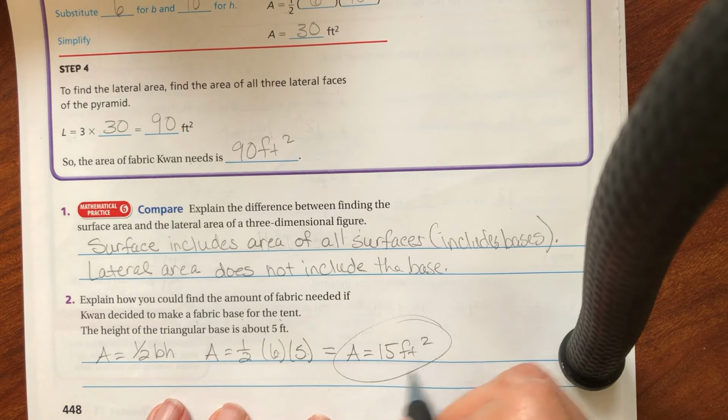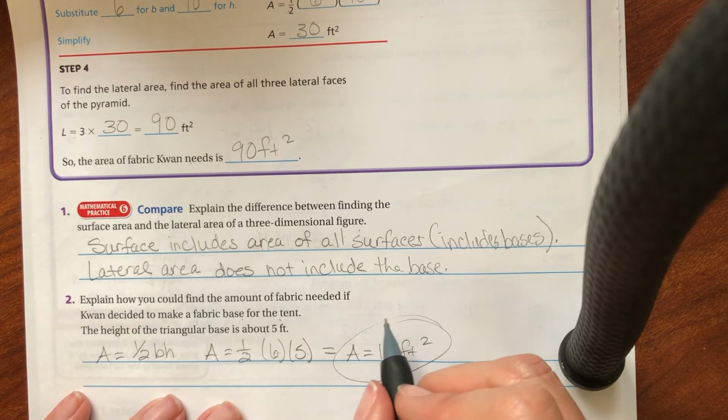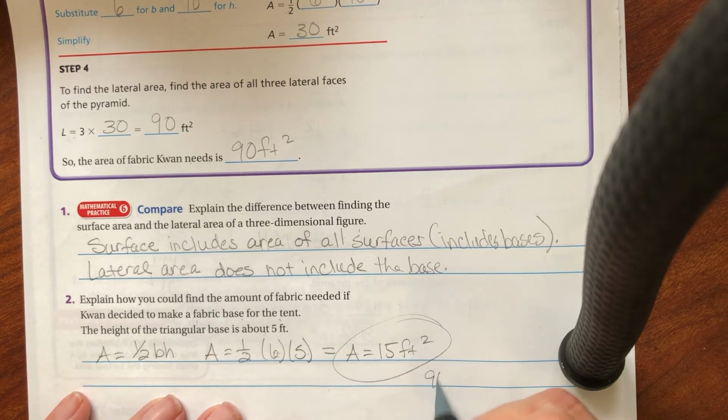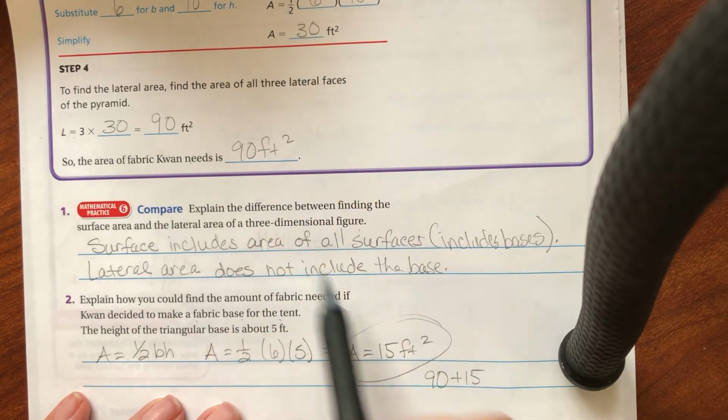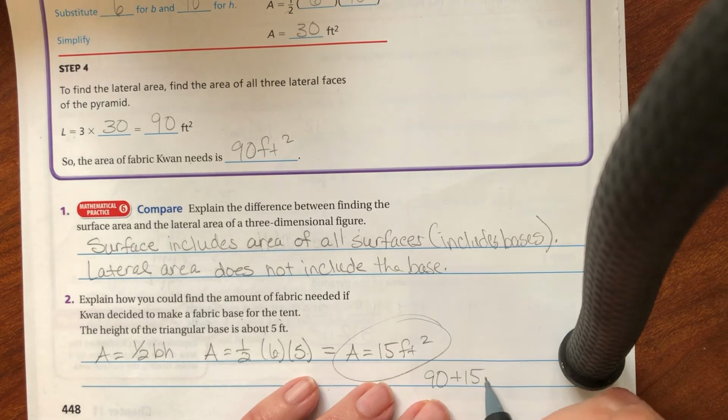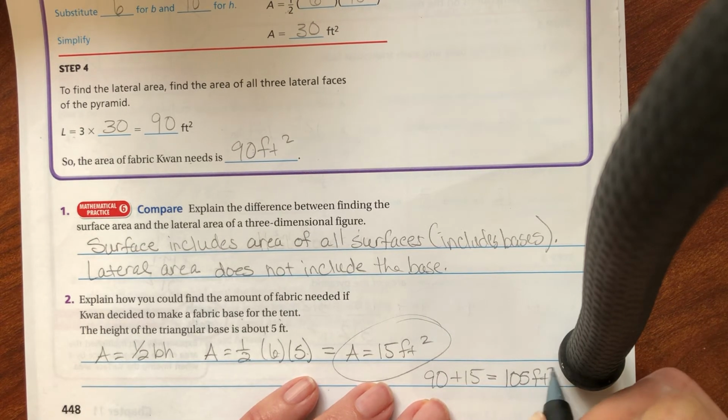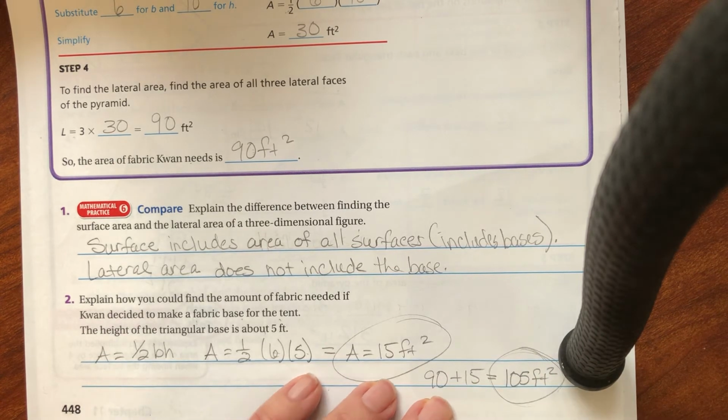So how much fabric is he going to buy altogether? Well, that's going to be 90 plus 15. The 90 for the 3 sides of the tent. So the total would be 105 feet squared if he added a base.